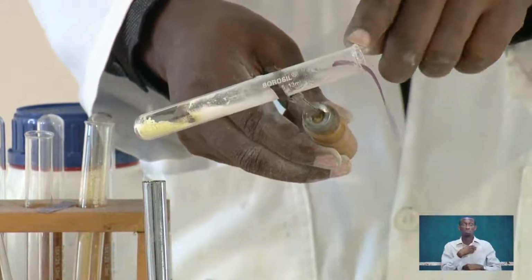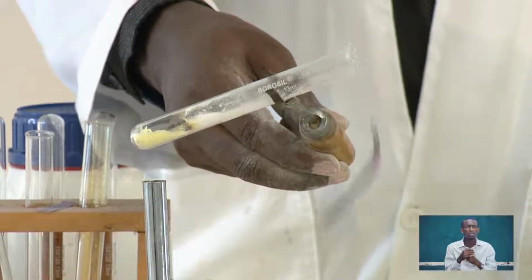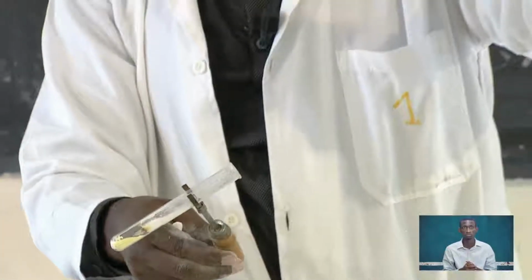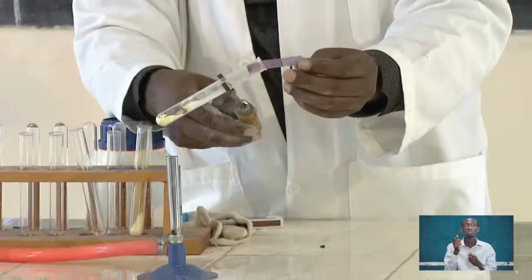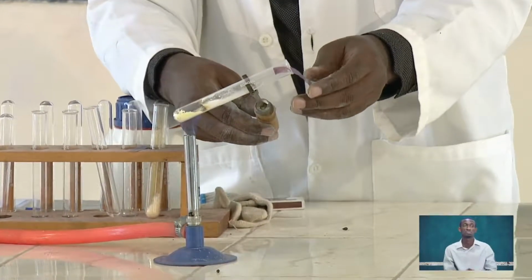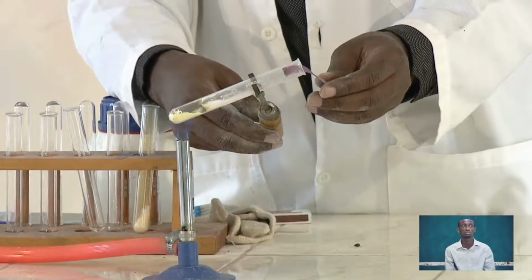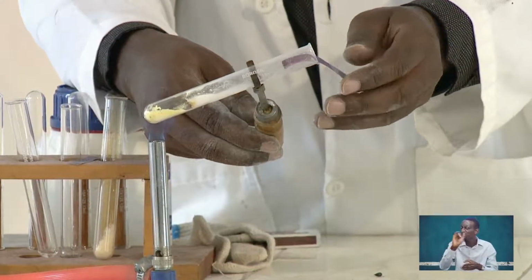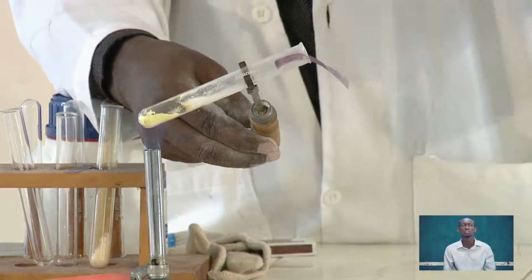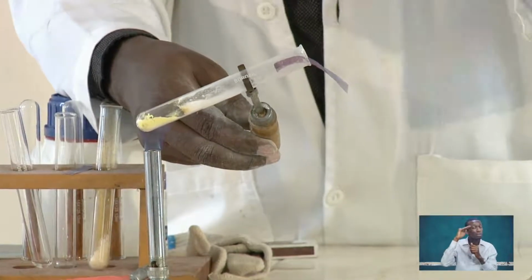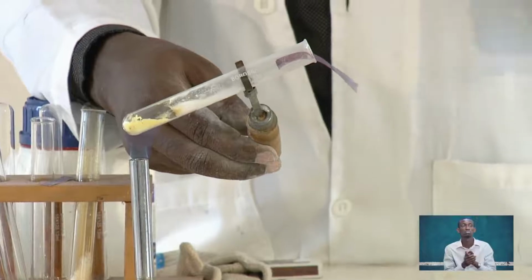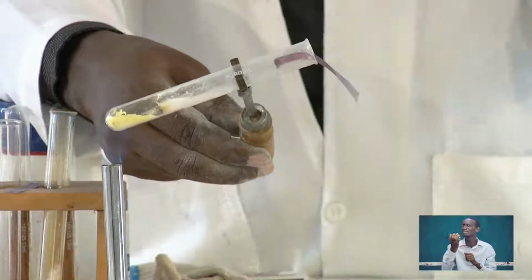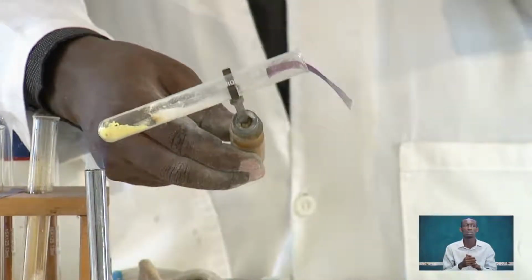And when you look at the litmus paper, this gas that is coming out, you see it is turning it pink. So that means this must be an acidic gas. Blue litmus paper turns red or pink, and that shows the acidity of the gas. The substance turns yellow. The gas that comes out cannot be seen. It is a colorless gas.